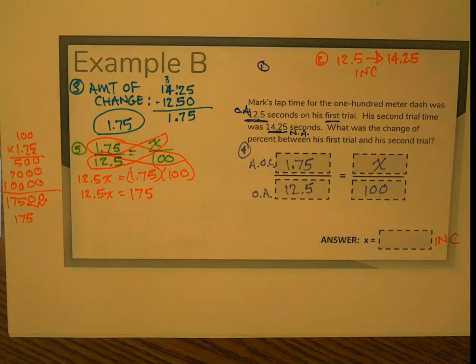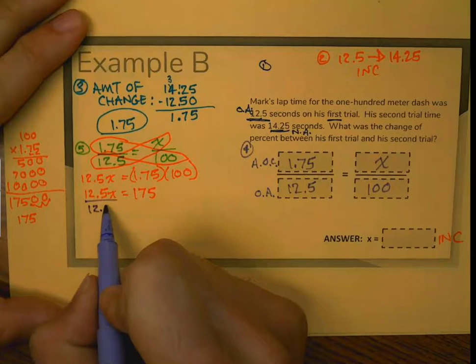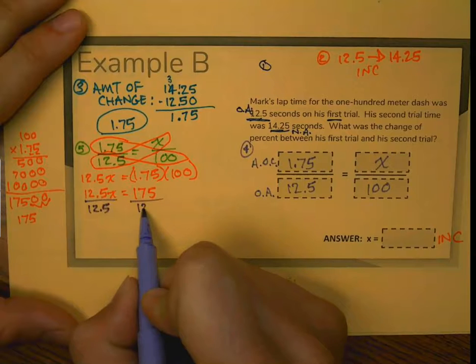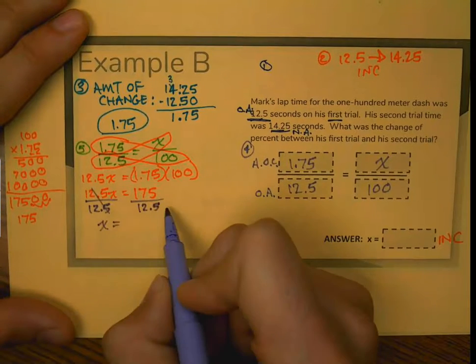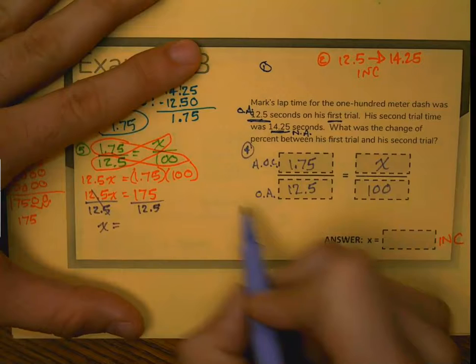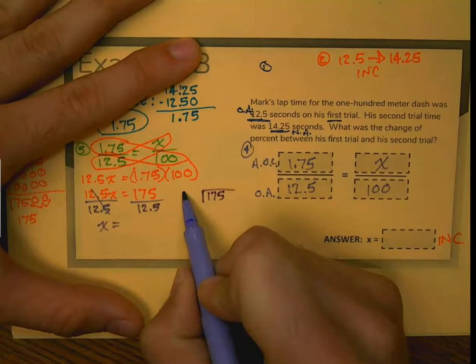Okay, now I need to get rid of that 12.5 that's in front of the x. So divided by 12.5, divided by 12.5. So now x is by itself, and I just need to do this division. I'm going to come over here. 175 divided by 12.5.